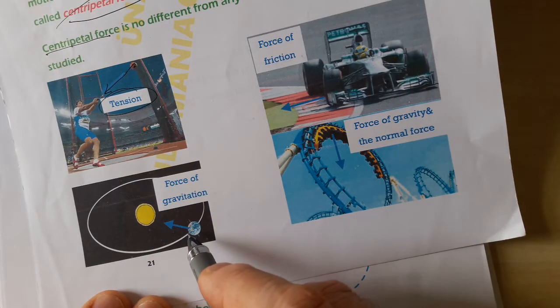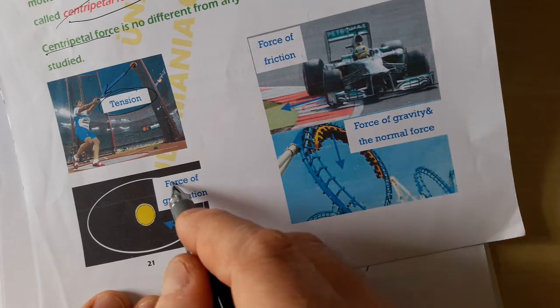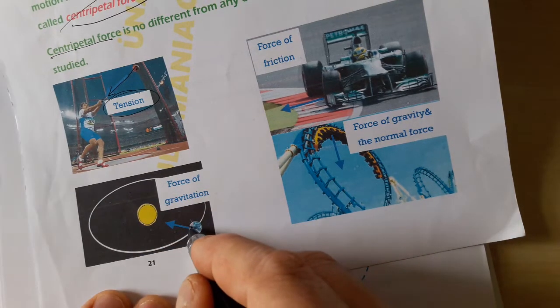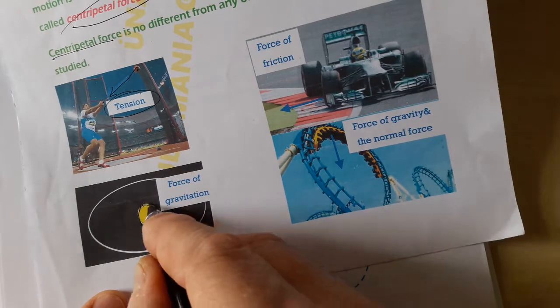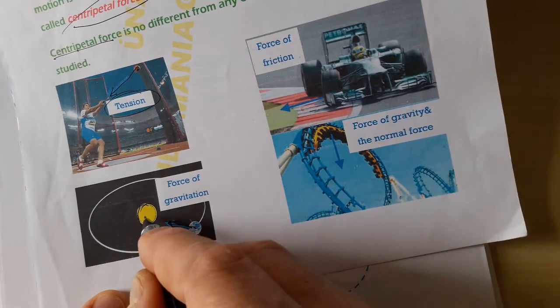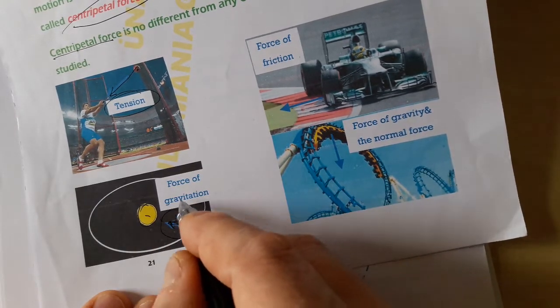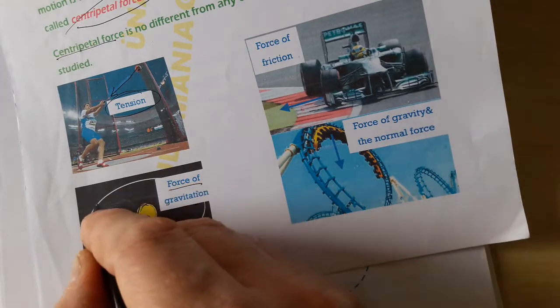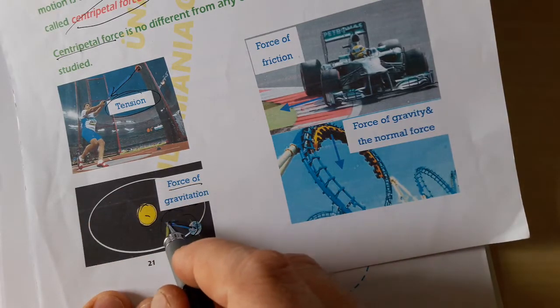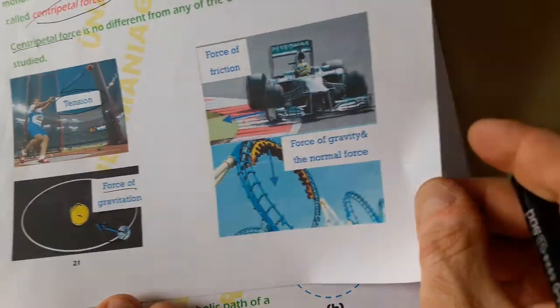Earth is revolving around the sun. If one force did not exist, the Earth would not follow the circular path. That force is the gravitational force. So the sun attracts the Earth towards itself, and this force of gravitation causes the Earth to move on the circle. Right here, the force of gravitation is the centripetal force.